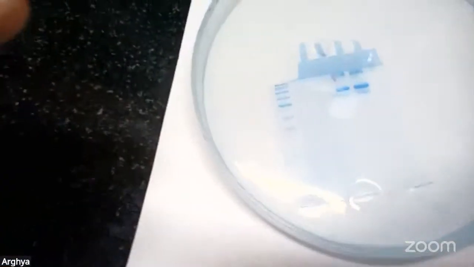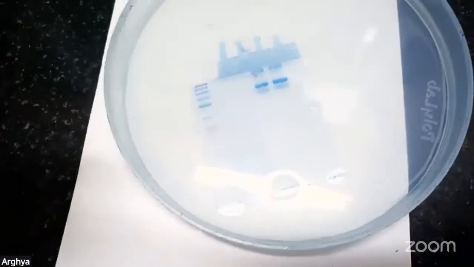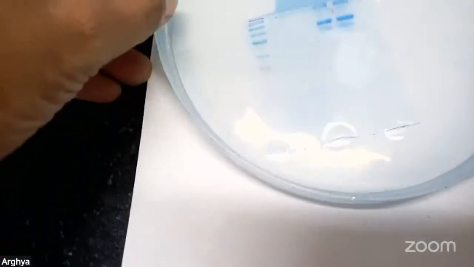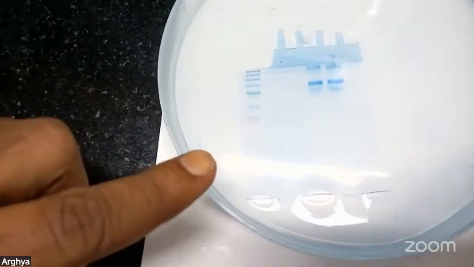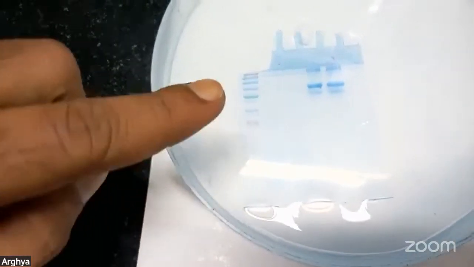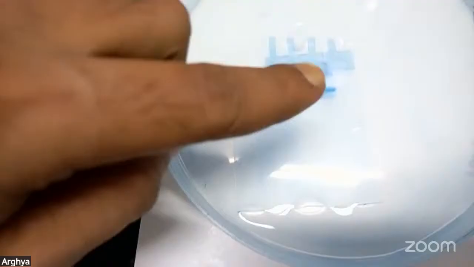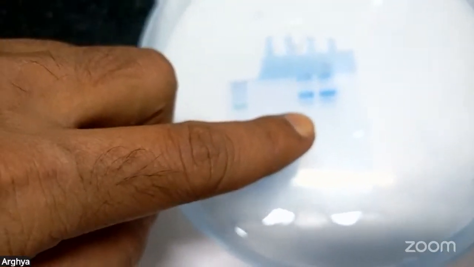I am exposing it without gloves, but always wear gloves, because this is one of the run gels. You can find the molecular weights which have been aligned, and you can decode the molecular weight with standard markers. These are my known samples, and this is how the prominent gel band patterns look like.